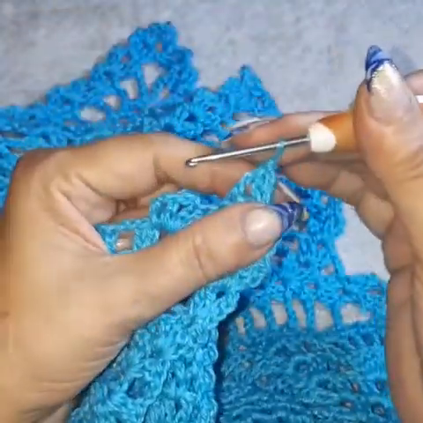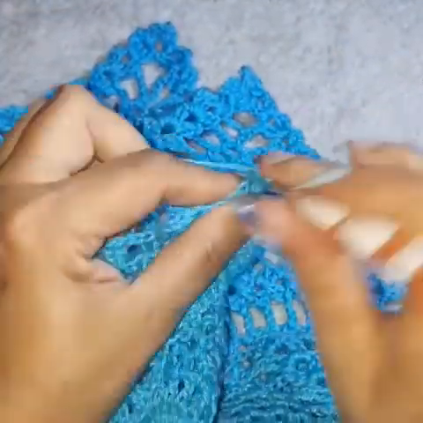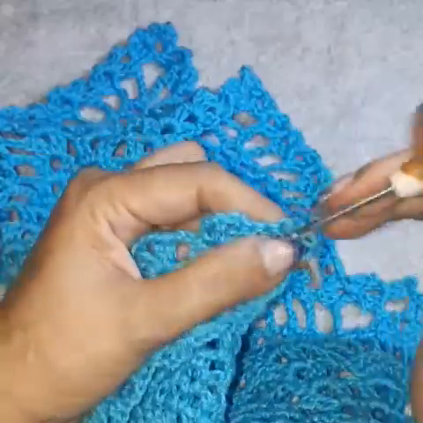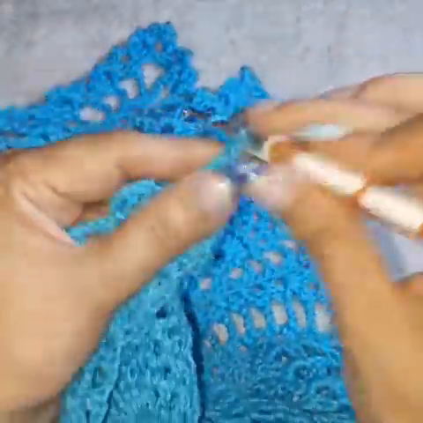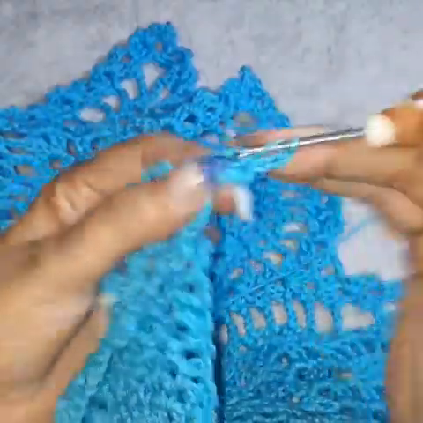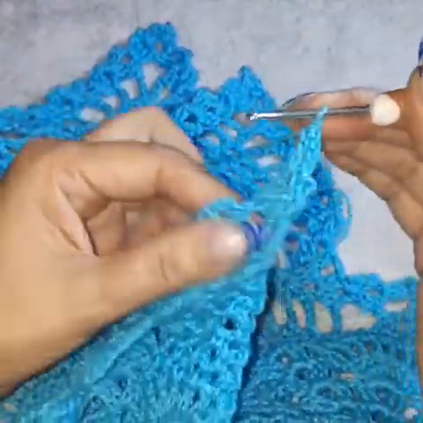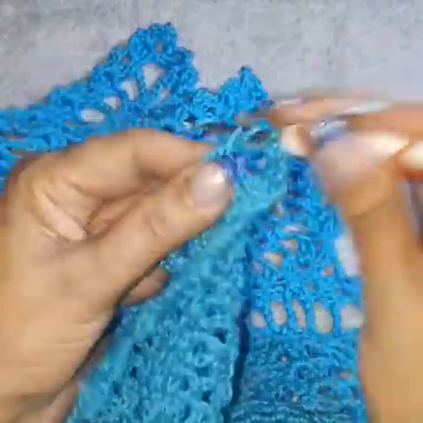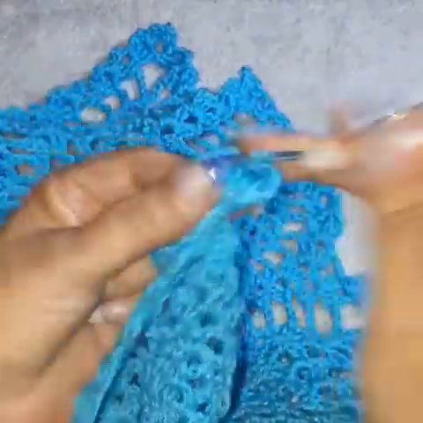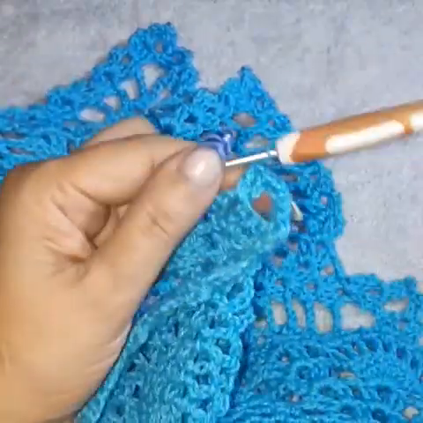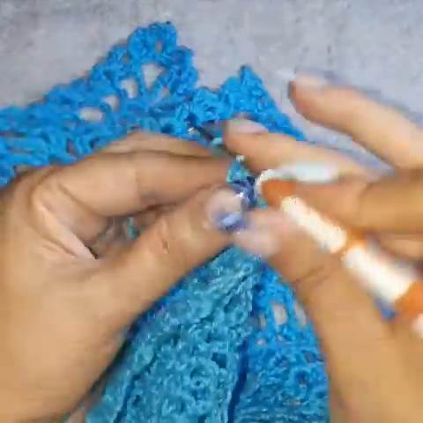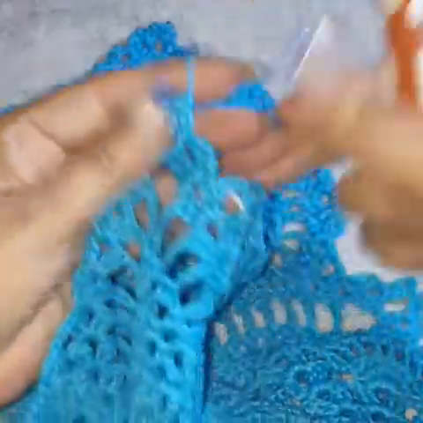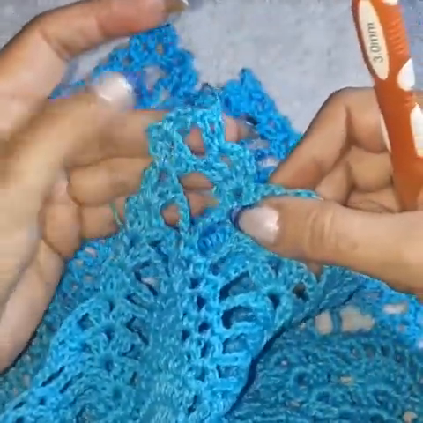We're going to turn around, we're going to come and do a single, 2 chain, another double crochet, and come to the end here and close it off. Okay, so pretty much done with this pineapple at this end.